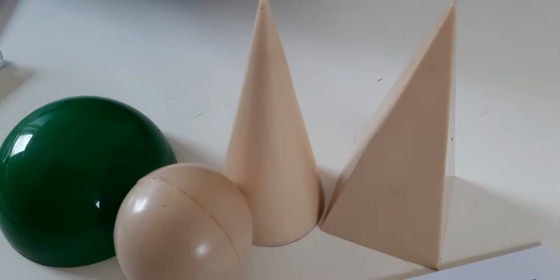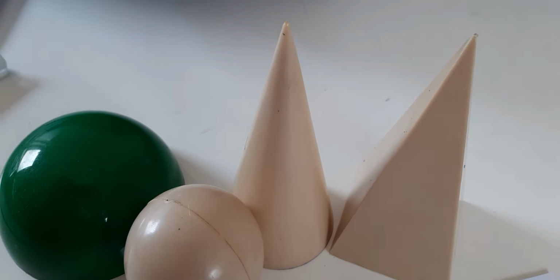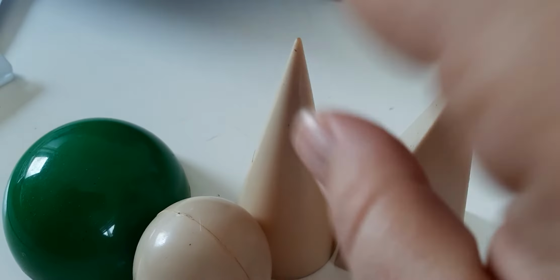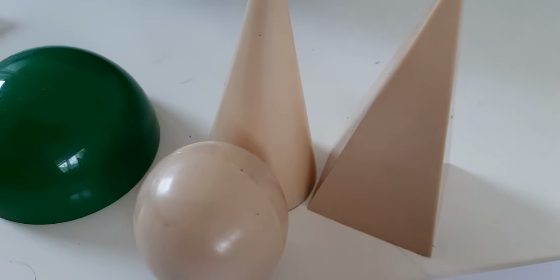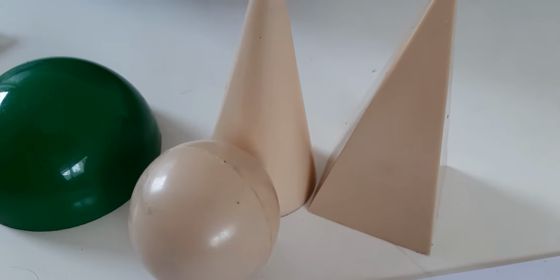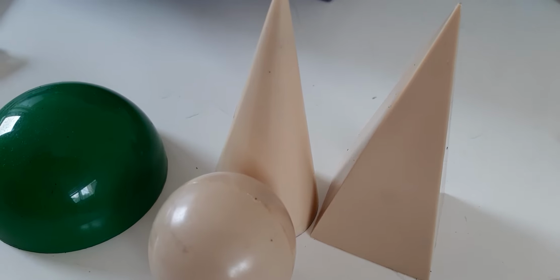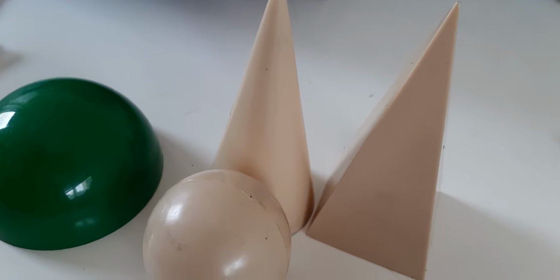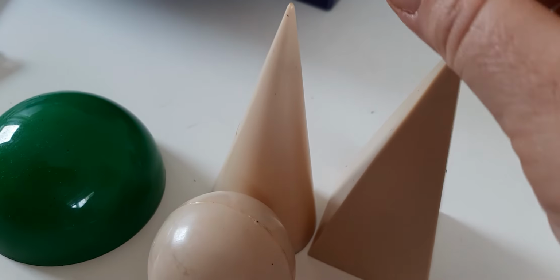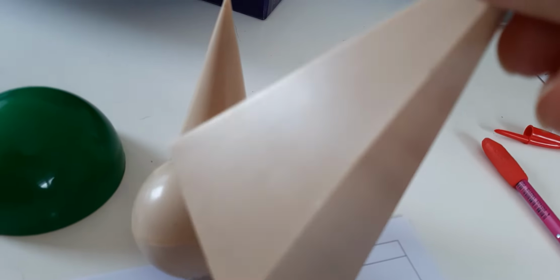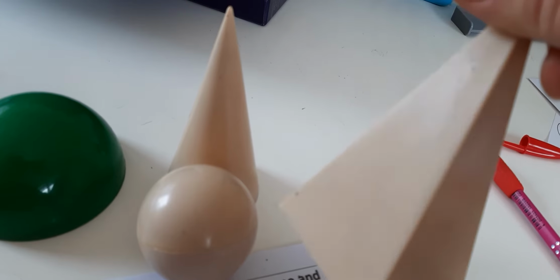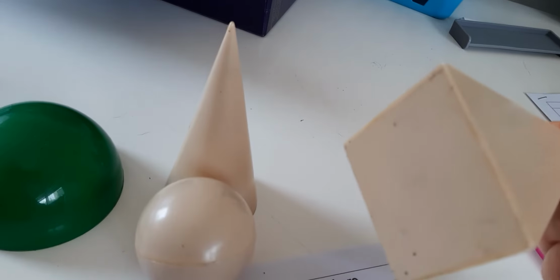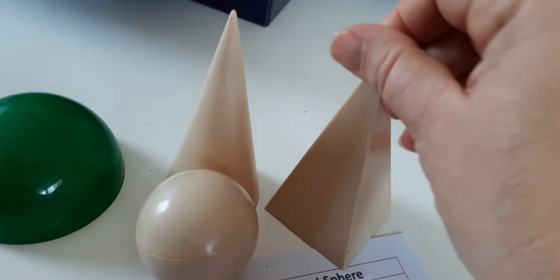We've already looked at how to find the volume of a pyramid, a cone, and a sphere. We're now going to have a look at how we can find the surface area. Now remember that the surface area of a shape is the area of the outside. How much paper would I need to actually cover the outside of this shape? The whole of the outside, including the bottom. This is what we're looking at.